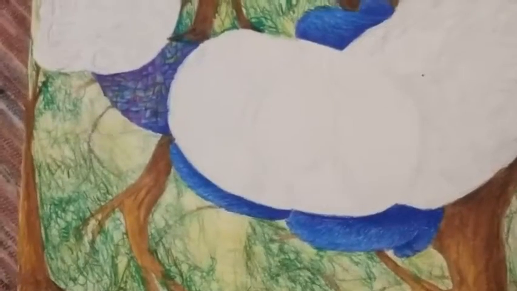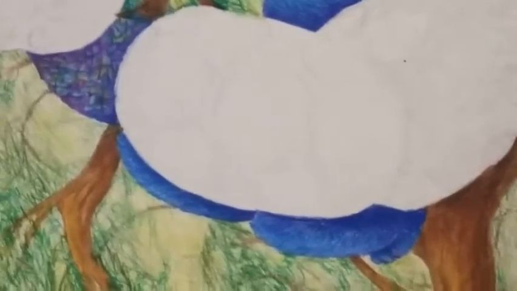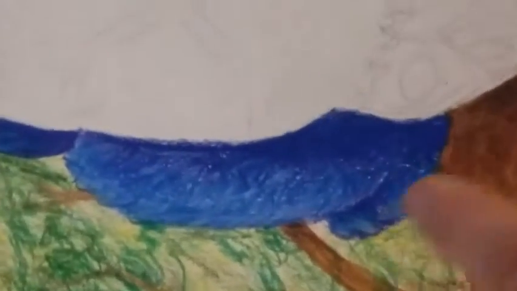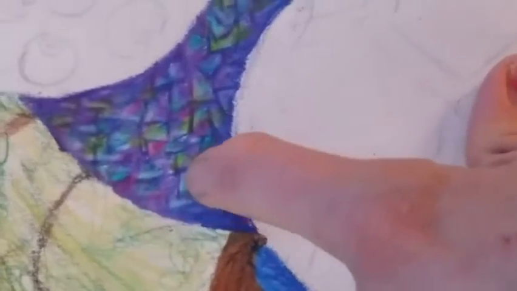Okay guys, so you can see that I have continued to color, and one of the things that I've decided to do is to show texture of the different types of animals. So you can see here that this is kind of looking kind of furry with the lines that I made, but up here I've drawn scale shapes with like diamonds to make it look more like fish scales or lizard scales.